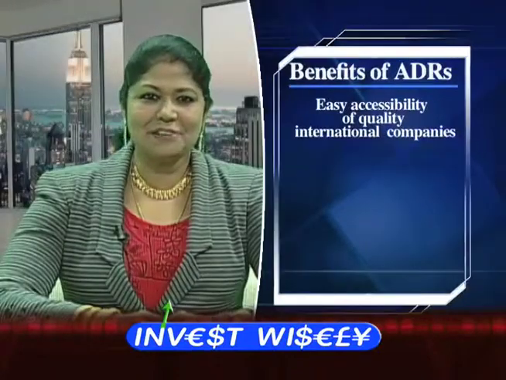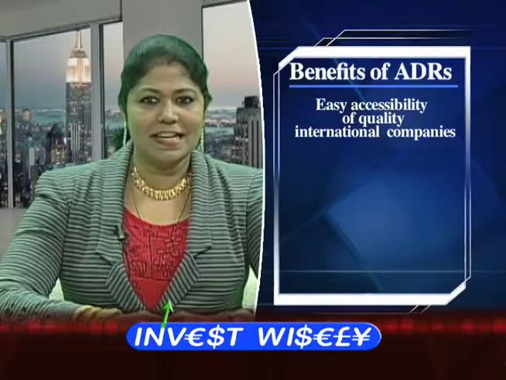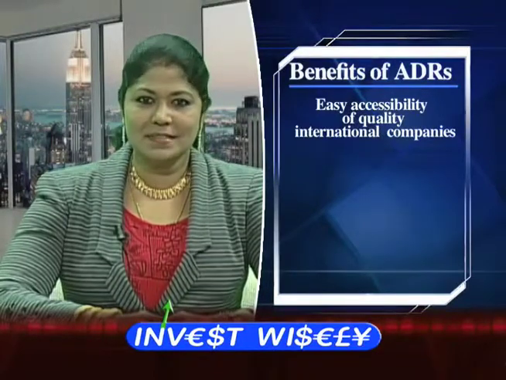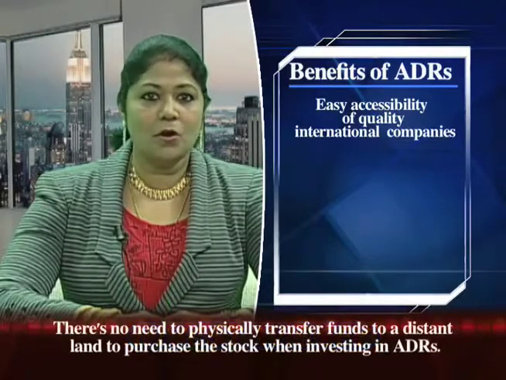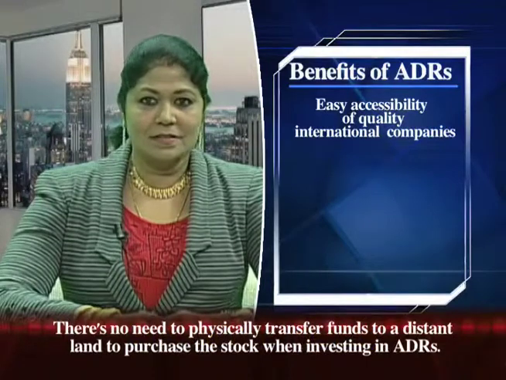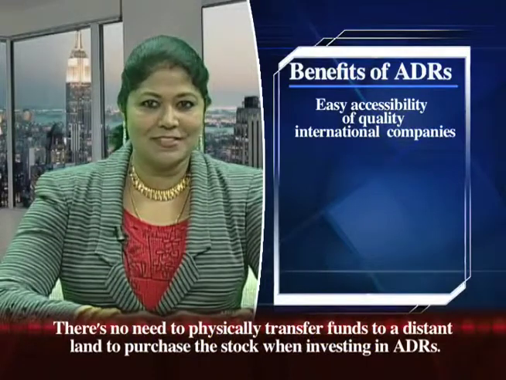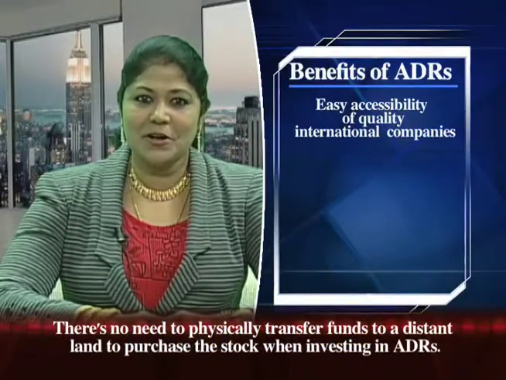Easy accessibility of quality international companies. The most obvious benefit of ADRs is that they make international companies more accessible. If you want to buy 100 shares of Teva Pharmaceuticals, the generic pharmaceutical giant, all you need to do is call your broker or log on to your online account. There is no need to physically transfer funds to a distant land to purchase the stock.